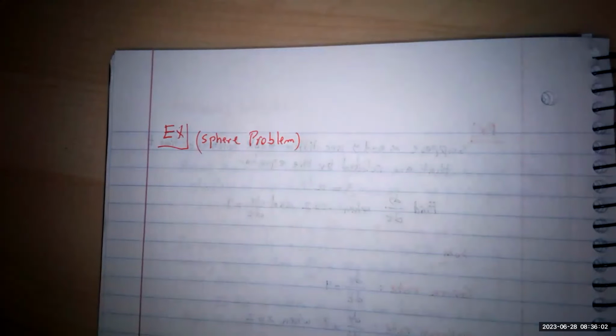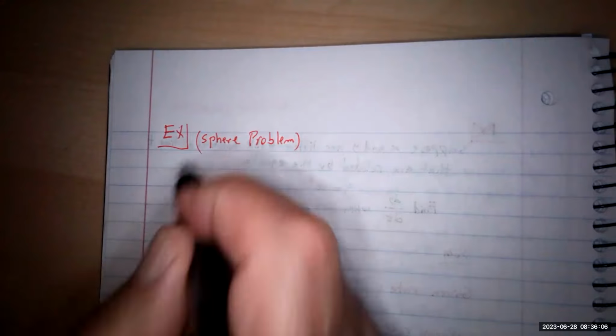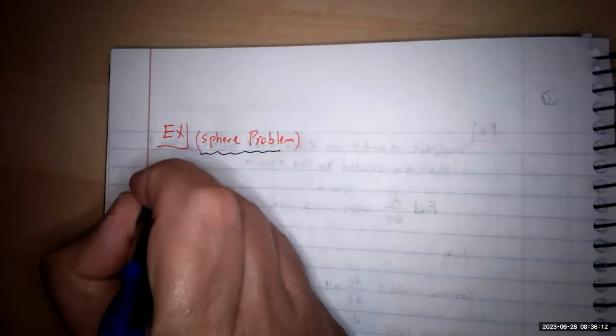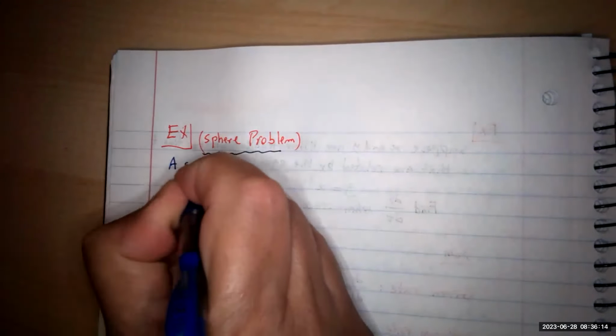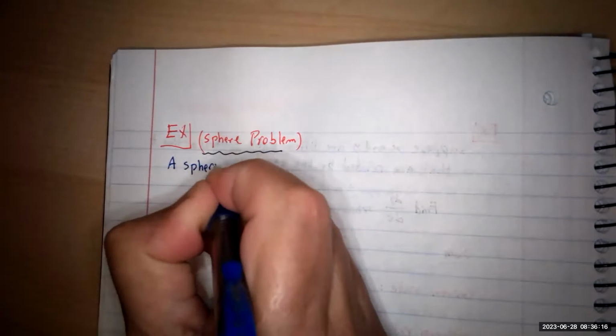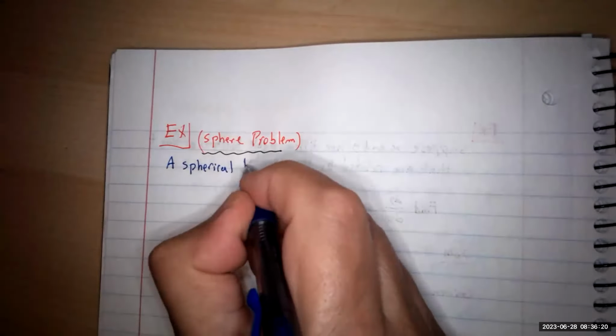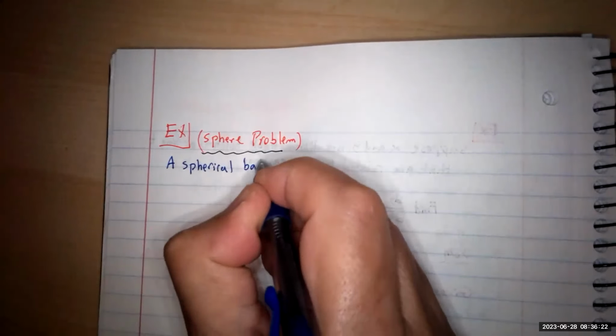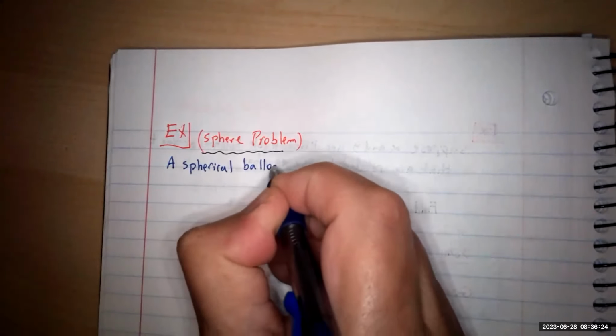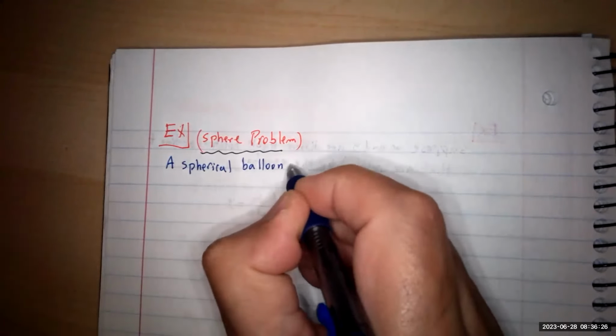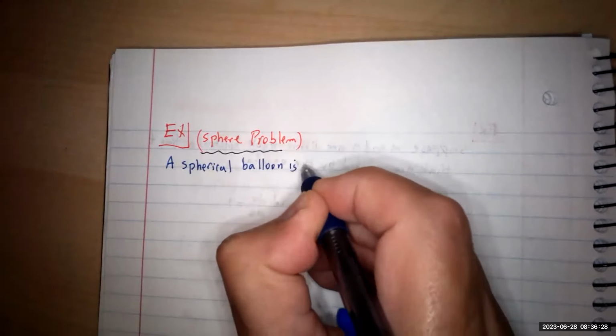So what's the situation? The situation is we have a spherical balloon. A spherical balloon is expanding.